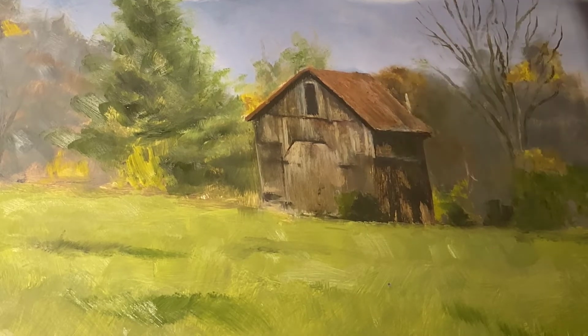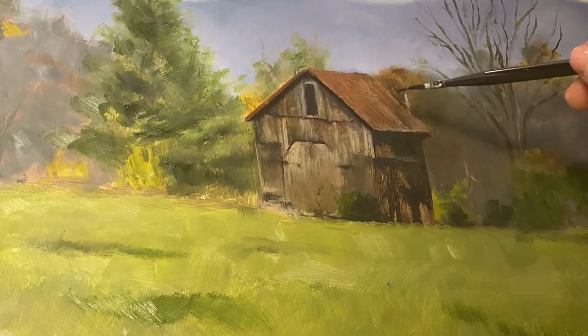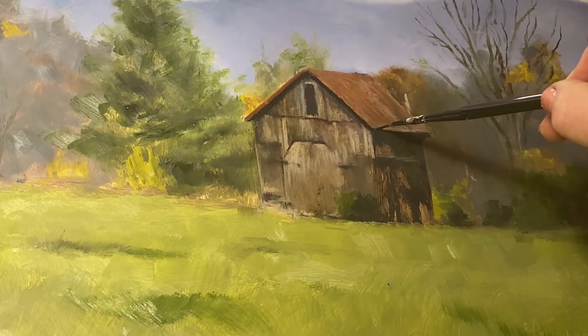I'm also making sure that the edge of the roof is very crisp, and this is one of the ways that I'll draw the viewer's eye here. Those sharp edges are something our eye is naturally drawn to.